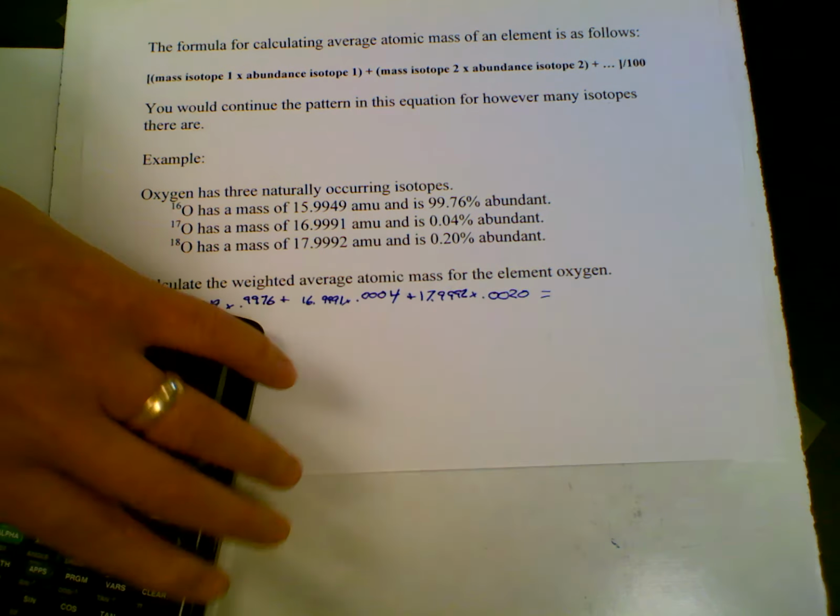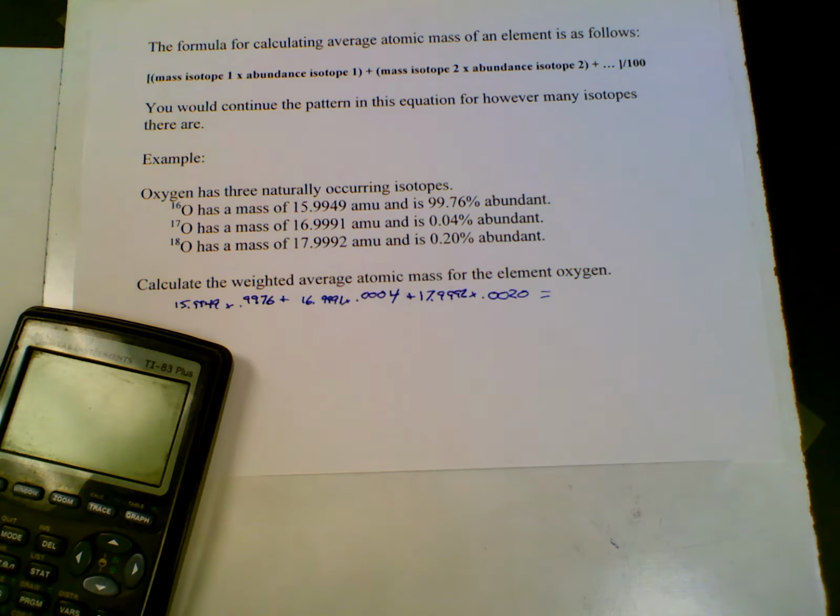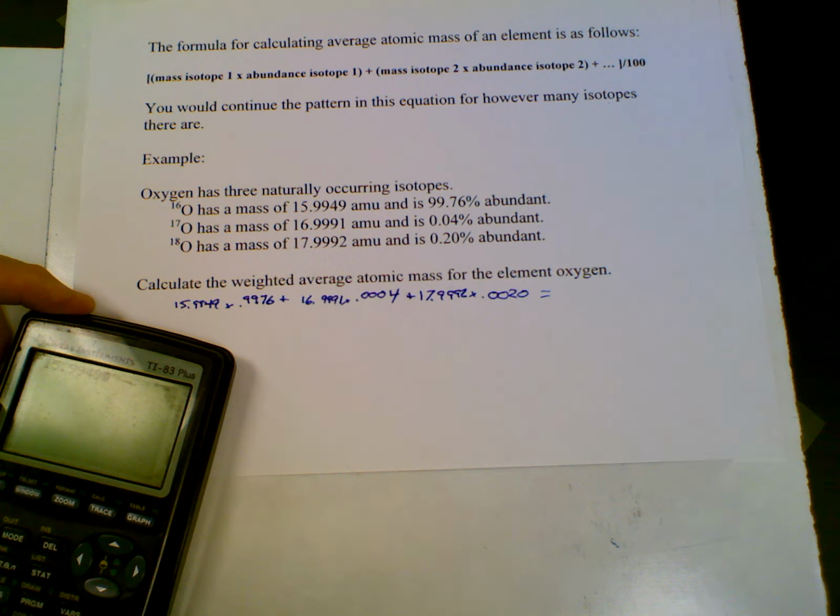I can turn on my calculator and go through and do this. 15.9949 times 0.9976 plus 16.9991 times 0.0004 plus 17.9992 times 0.002, and just hit enter.